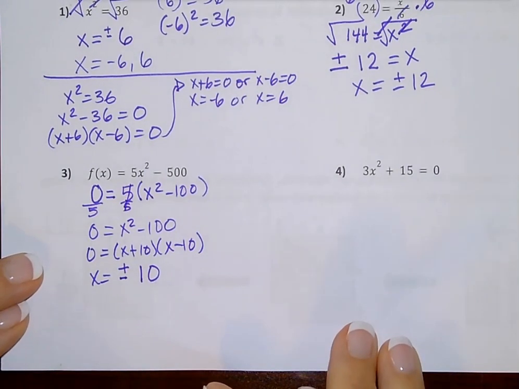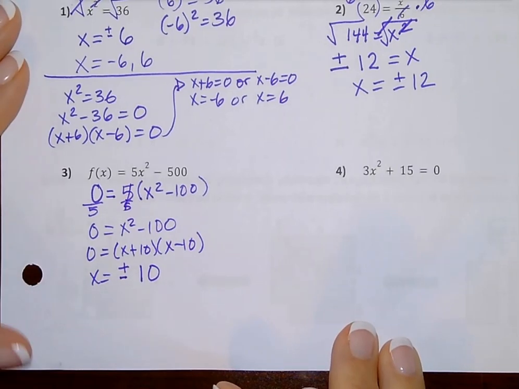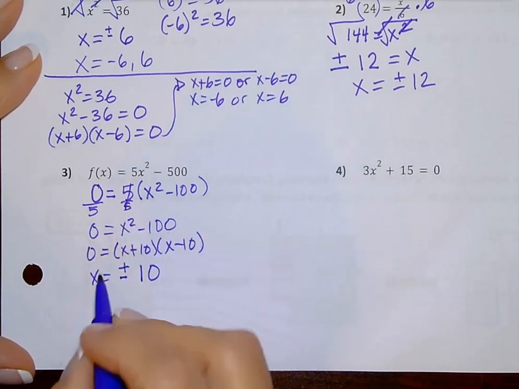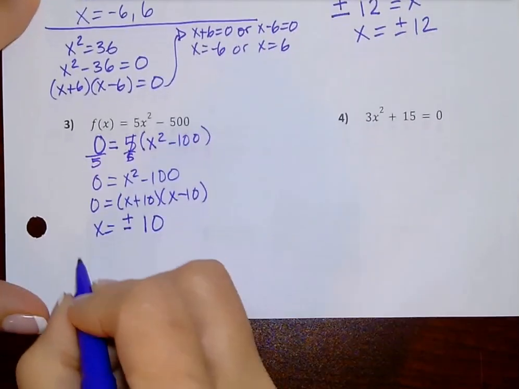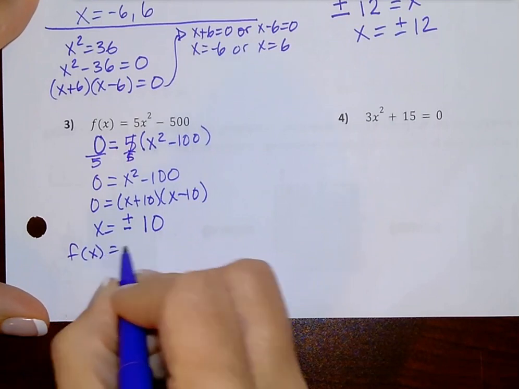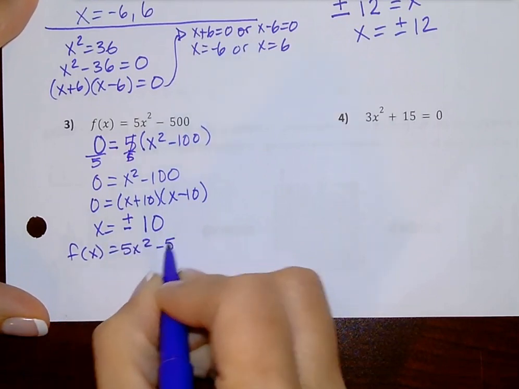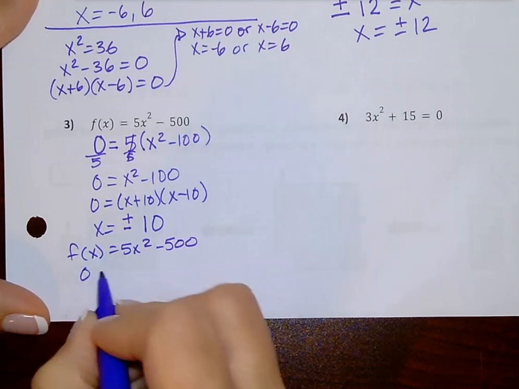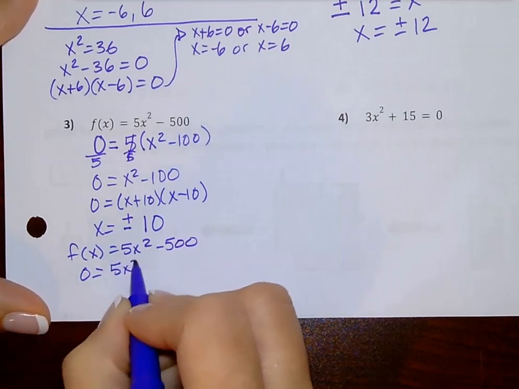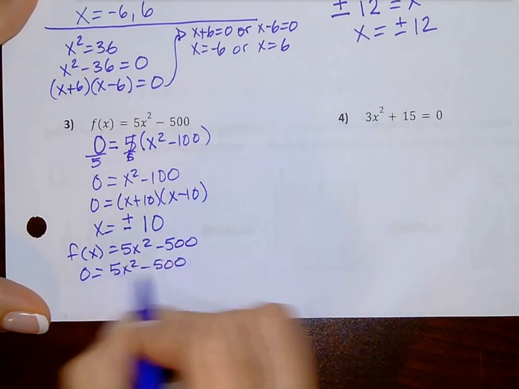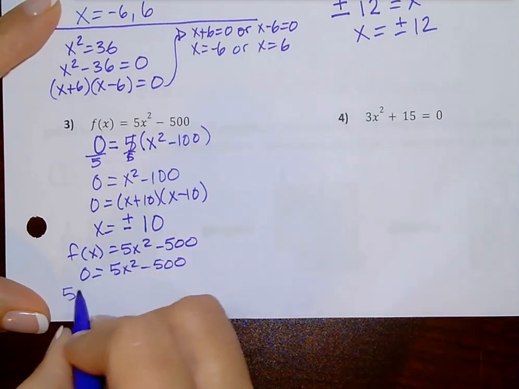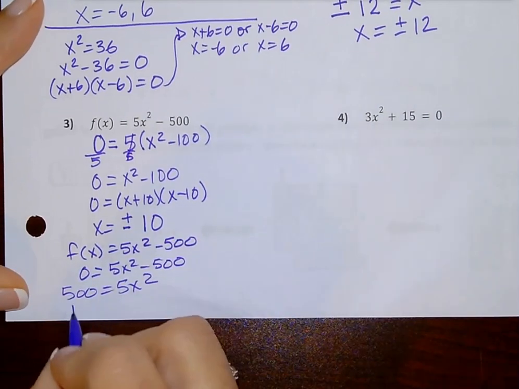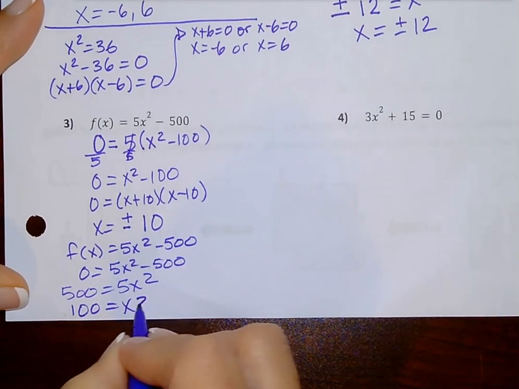Okay, and then I don't know why I did that. I just solved that by factoring, and I'm trying to make a point of solving by square root. So let's do this the square root way. Okay, I am going to back myself up, and let me just start that whole problem over. F of x equals 5x squared minus 500. We know that f of x is 0, because that's how we solve. 0 equals 5x squared minus 500. I'm going to add 500 to each side. 500 equals 5x squared. Divide each side by 5, and I have 100 equals x squared, yeah?